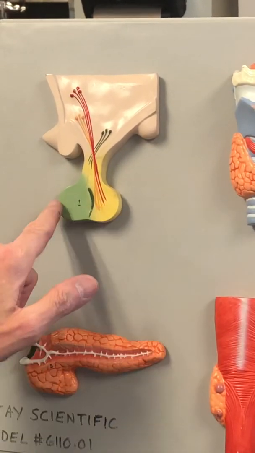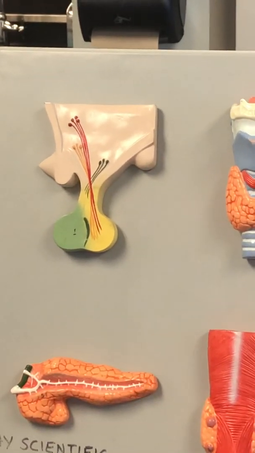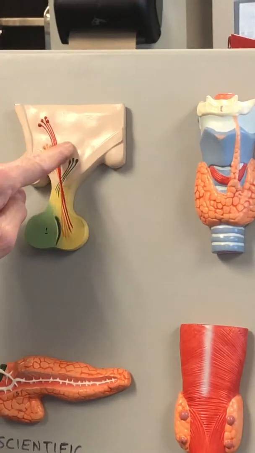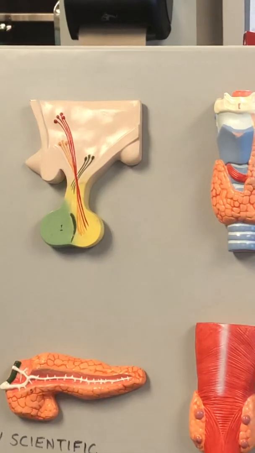And the capillary network does extend all the way through into the anterior pituitary. You've also got a capillary network coming down from the hypothalamus and infundibulum and going into the anterior pituitary.